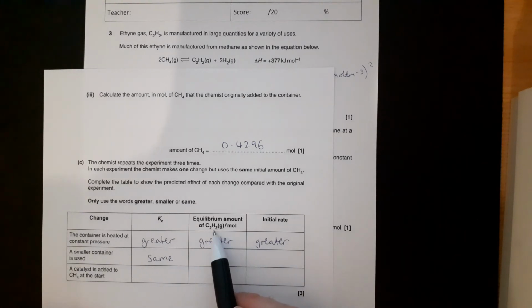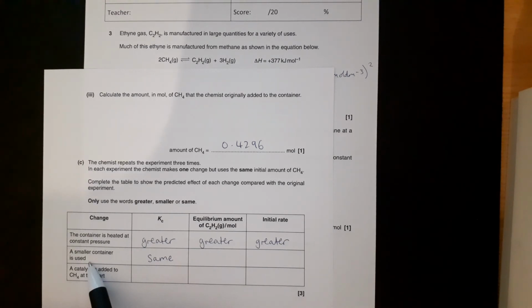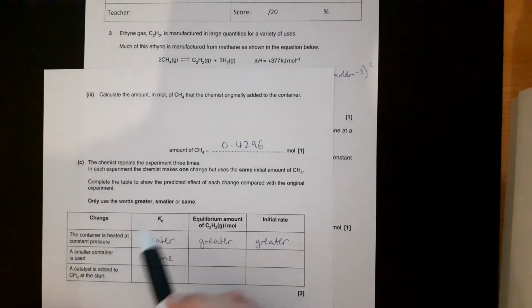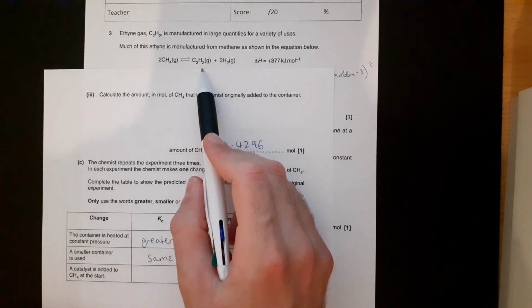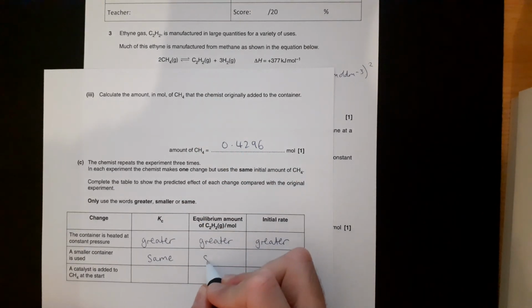What effect is it going to have on the amount of C2H2? Well, if we've effectively increased the pressure, the equilibrium is going to shift to decrease the pressure, and so it would shift to the side with fewer molecules of gas. So it would shift to the left, and therefore we're going to end up with less of the C2H2. So this is going to get smaller.